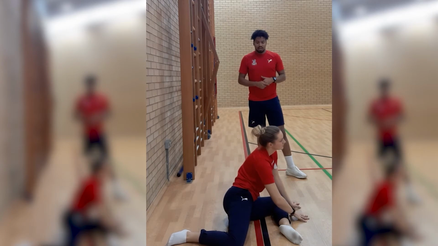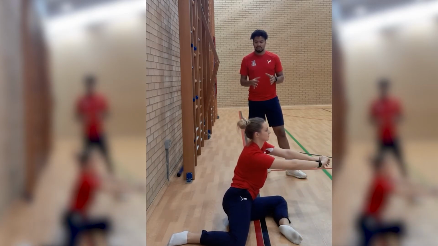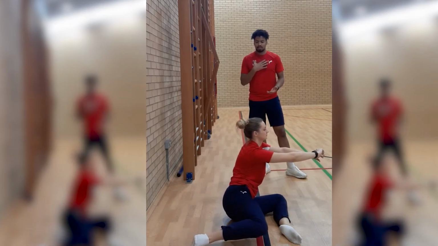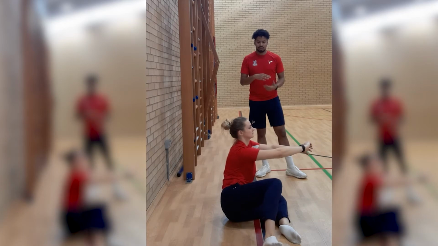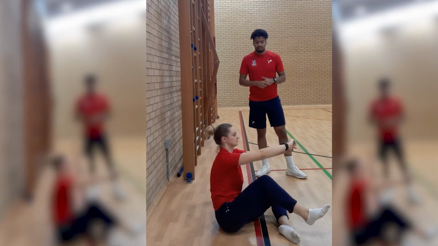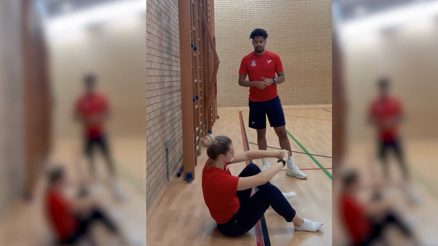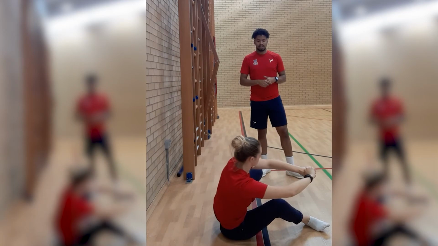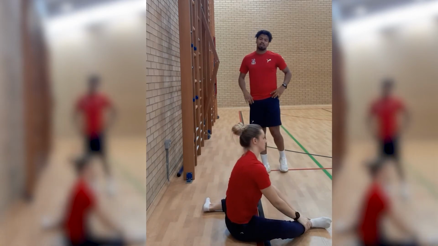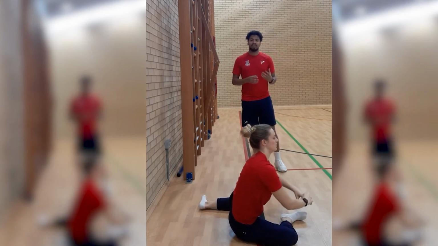So what we'll try to do is switch positions with our legs. She'll bring her left leg up and rotate that slowly, good, while also keeping that 90-degree angle, and then start to rotate that right leg outwards. Good, good. So again, this is all about trying to work on those hip flexors and hip extensors and create mobility within that joint.